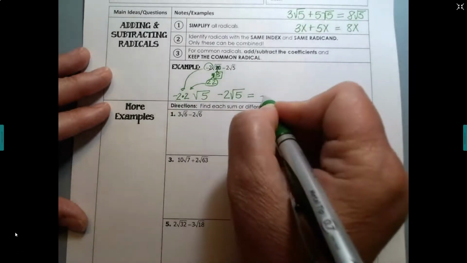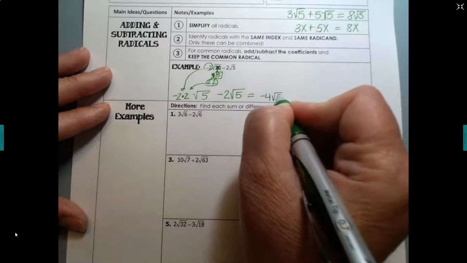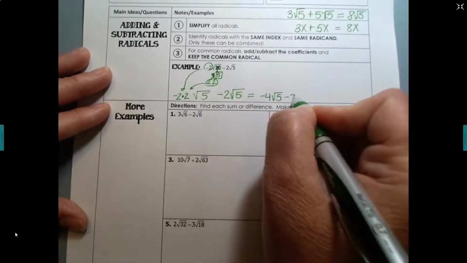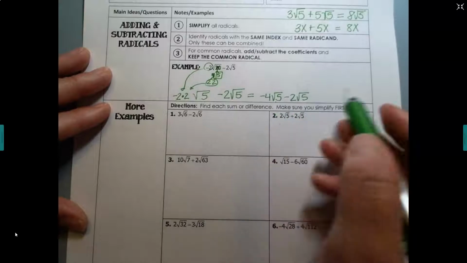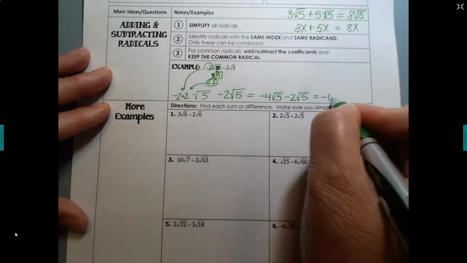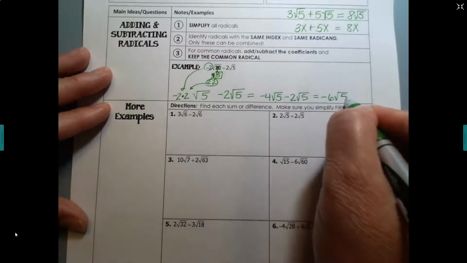So what do we get? We have negative 2 times 2, so we have negative 4 square root 5, and then we have minus 2 square root 5. Our radicals are exactly the same. Look at their coefficients. Negative 4 minus 2 more equals negative 6, and then keep the radical and radicand as it was, negative 6 square root 5.